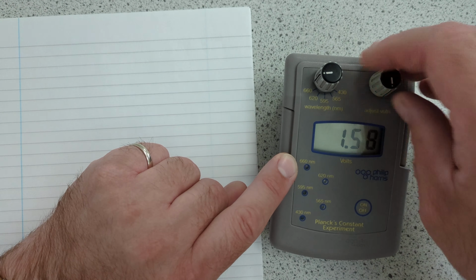1.64, that's 565. And lastly, 430. Just about lighting. Wow, as high as that. My eyes aren't very sensitive to blue, so it's probably a little bit lower than that. But let's go with 2.98. 430. So there's the first set of results.